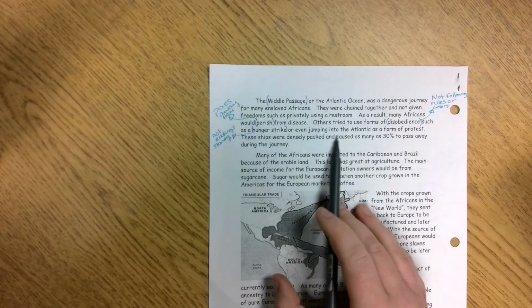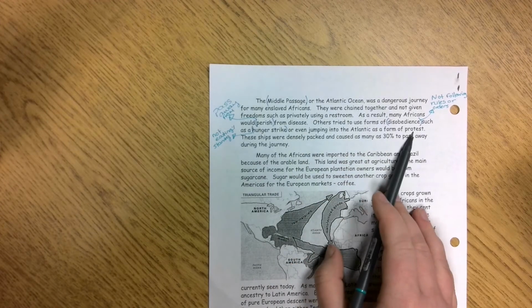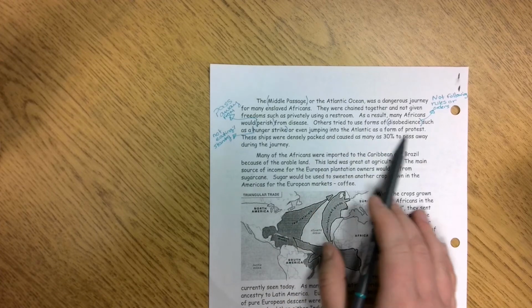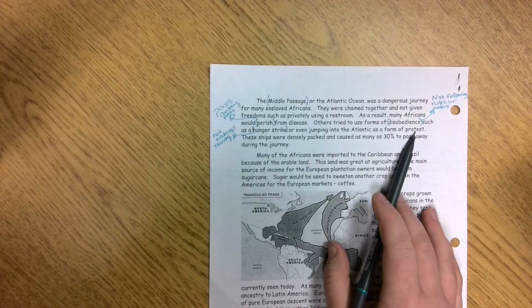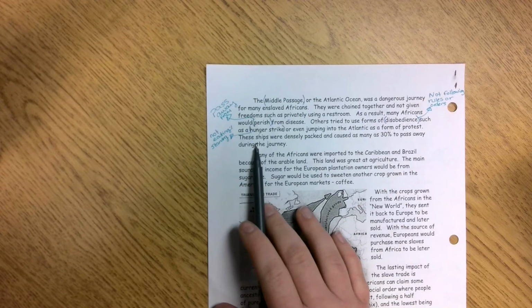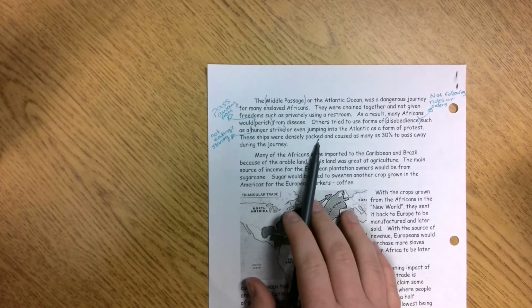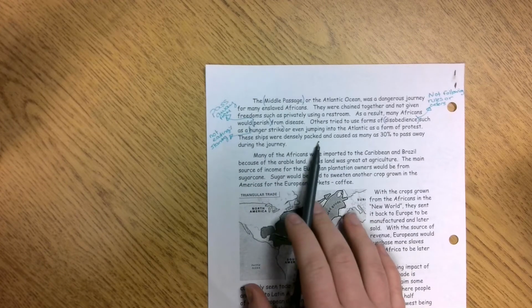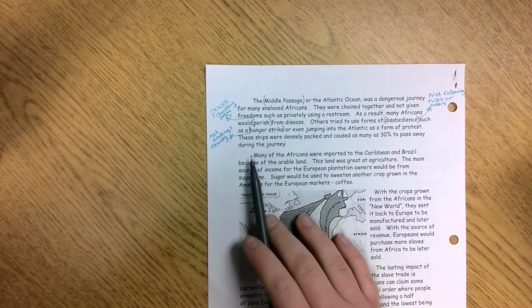Or even jumping into the Atlantic as a form of protest. And of course, those that would jump into the Atlantic, they probably weren't rescued. They probably died or passed away in the water at some point. These ships were densely packed, there's that word densely again, and caused as many as 30% to pass away during the journey.